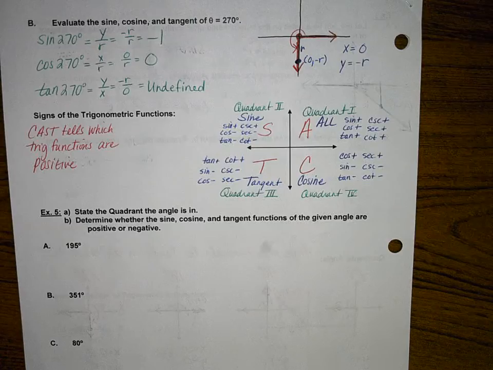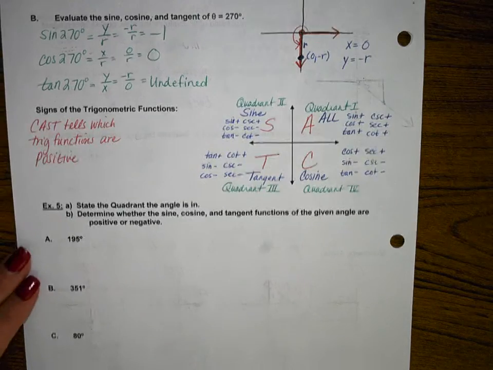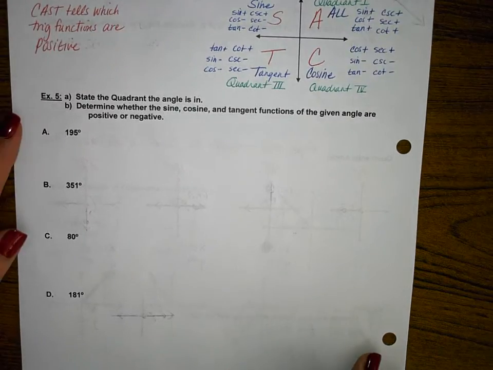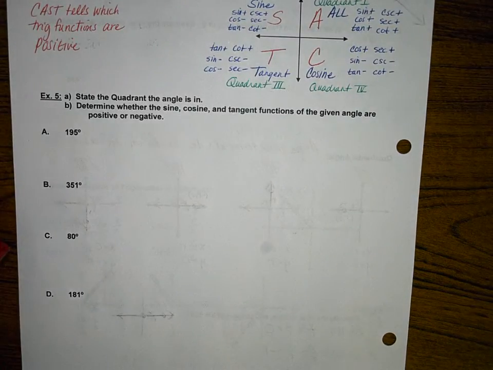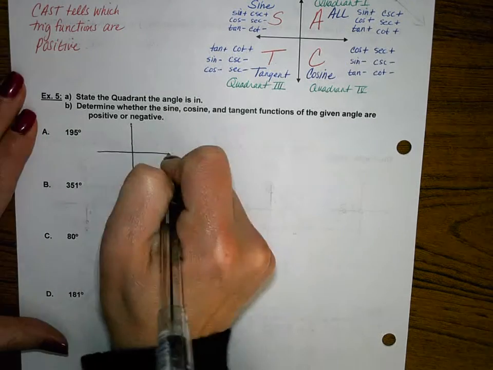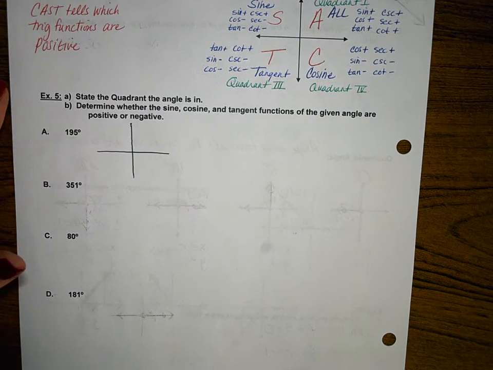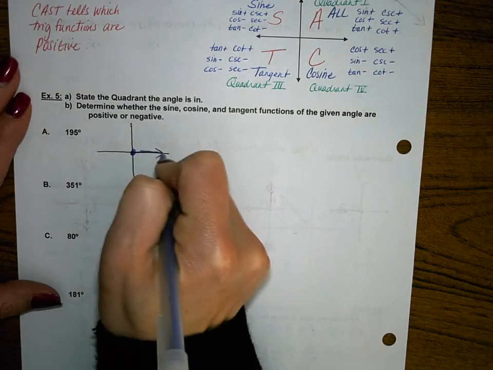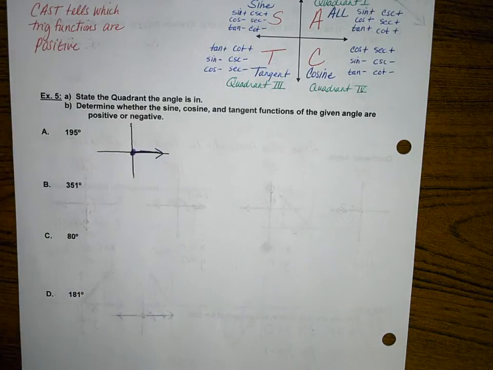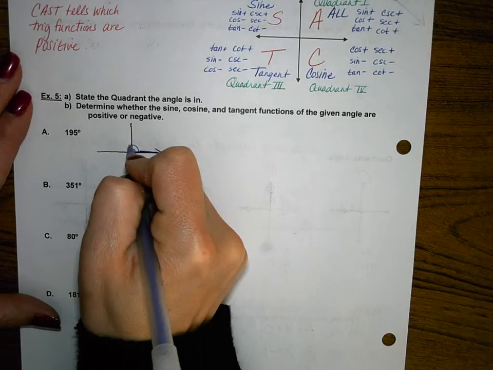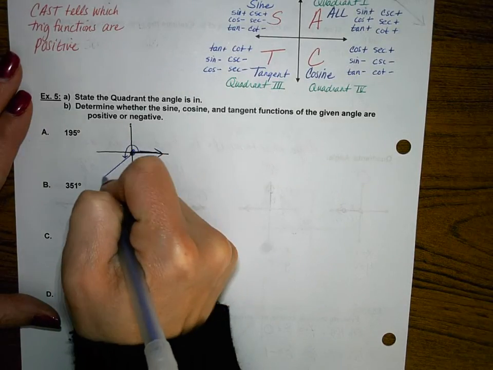All right, looking at A in example 5. Example 5 says state the quadrant the angle's in, and then tell the sine, the cosine, and the tangent if they're positive or negative. 195 degrees. Where does that put me? My positive x-axis is my initial side. I'm going to go 90, then 180, and then another 15 down here to quadrant 3.